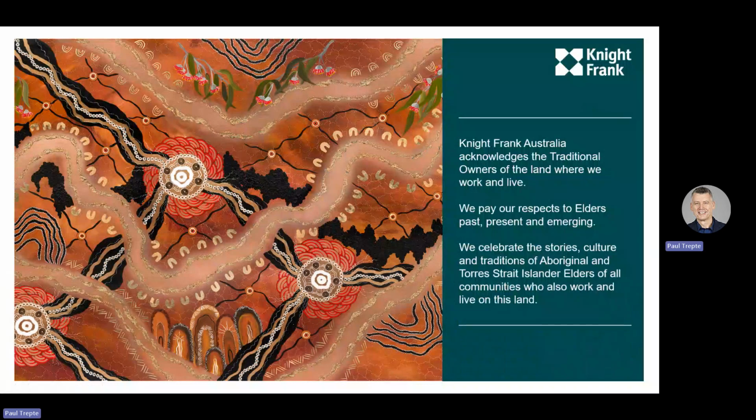However, I would like to begin by acknowledging the traditional custodians of the land on which we meet today, which is the Wurundjeri land. I pay our respects to the elders past, present and emerging, and recognise their continuing connection and contribution to this land. We celebrate the stories, culture and traditions of Aboriginal and Torres Strait Islander elders of all communities who also work and live on this land.